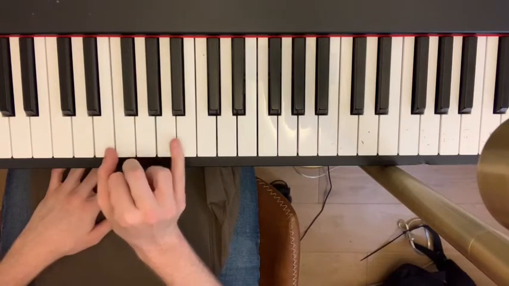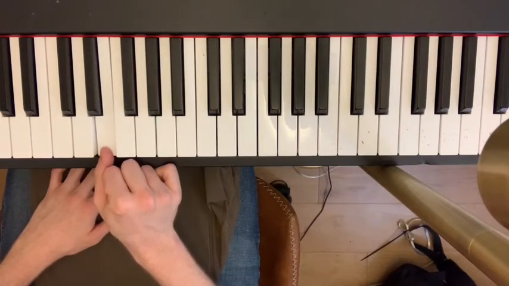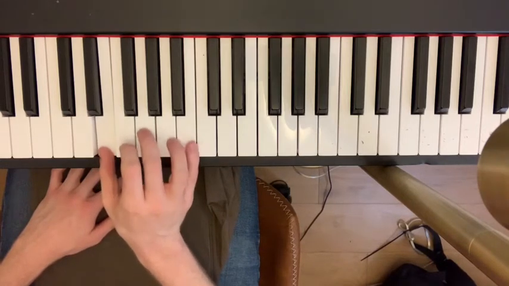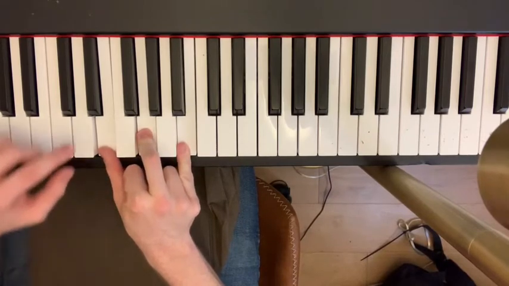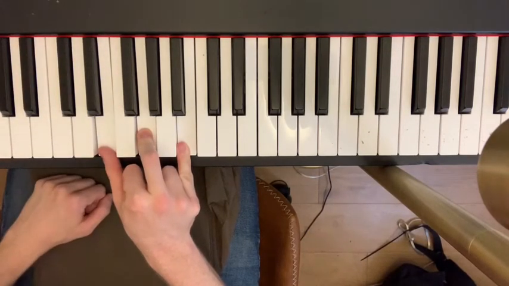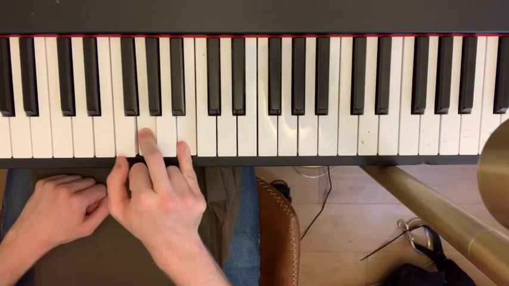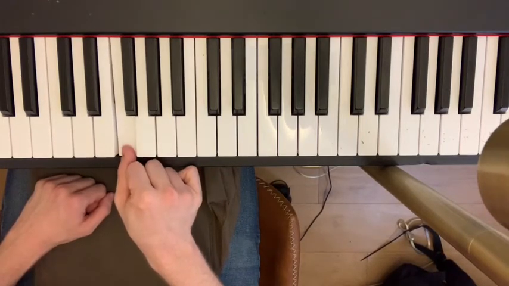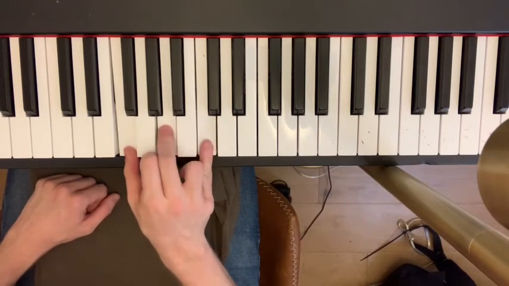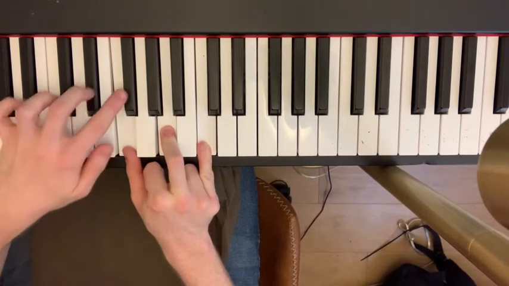All right, so now we're gonna go to the 3, which is E. And is that gonna be major or minor? It's going to be minor. So we have E minor. Once again, notice 2 keys in between. All right, so that's E minor. Now we're gonna go to the 4, which is F, and that's gonna be major or minor? It's gonna be major. So F major. And if you see, 3 keys in between.